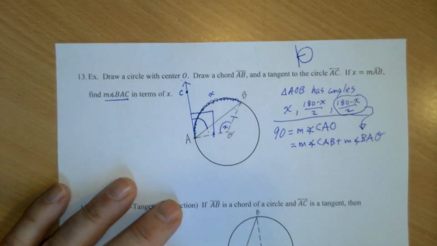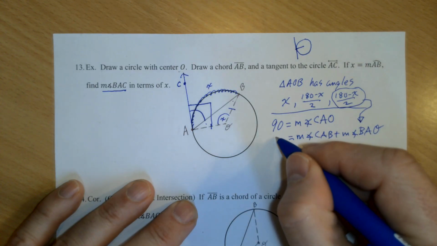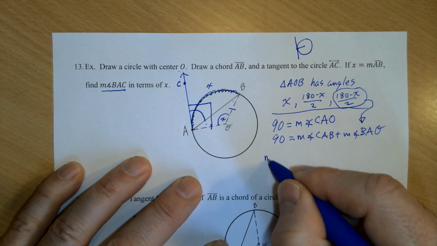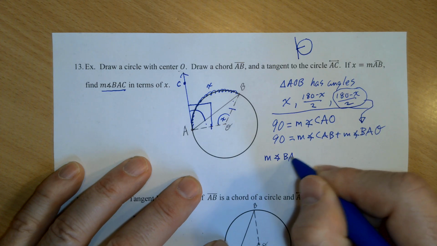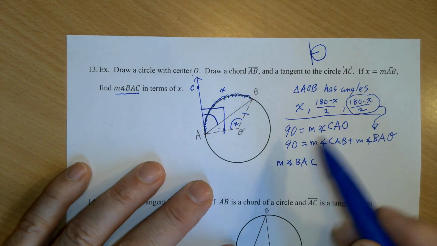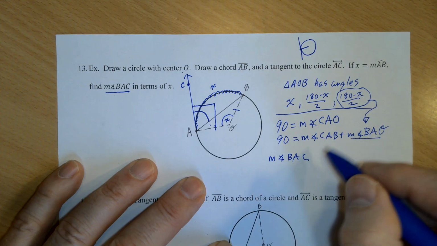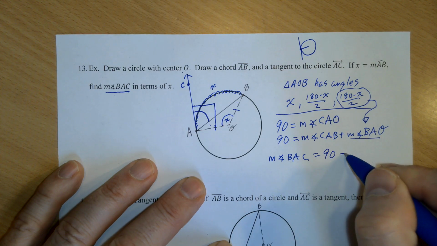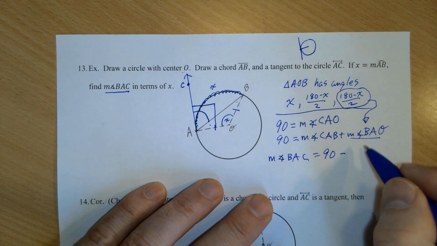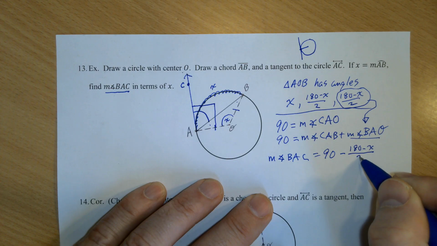Okay, so what do we have now? We have that 90. So I'm going to write this as the measure of angle BAC instead of CAB, only because that's the way it was written up here, same angle, is equal to 90 minus this one. Minus, and what is this angle BAO? It's that value right there. 180 minus x all over 2.